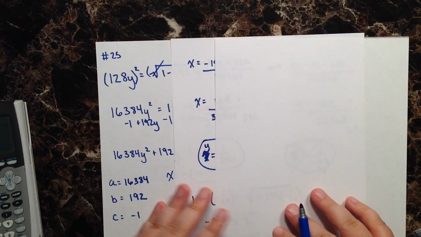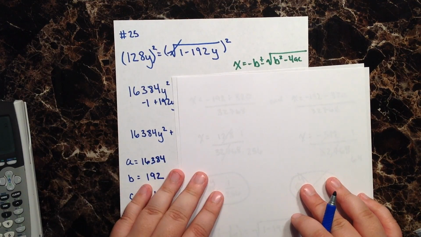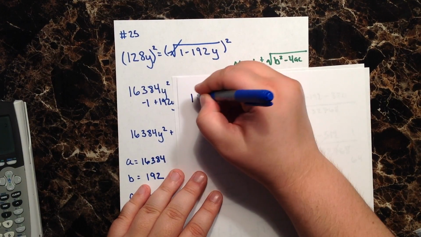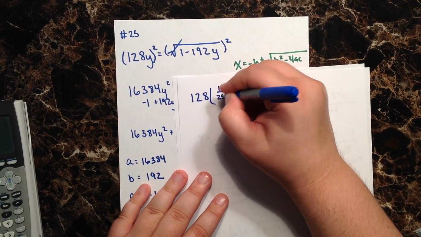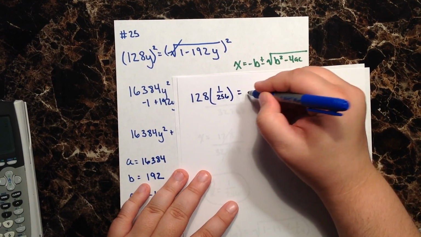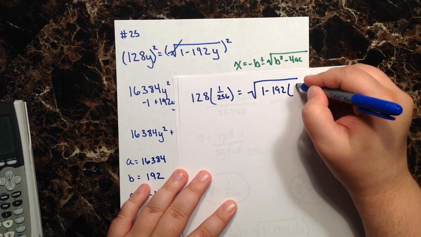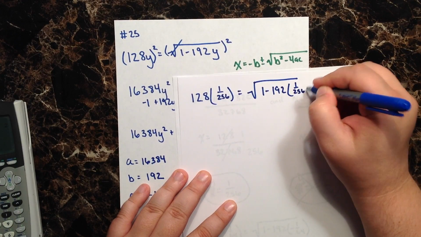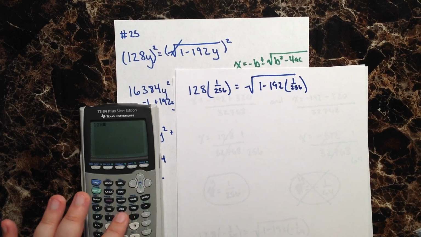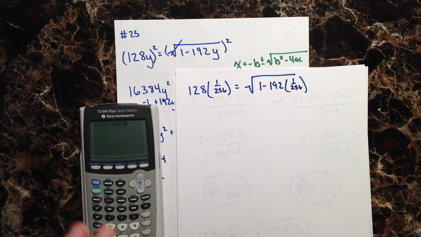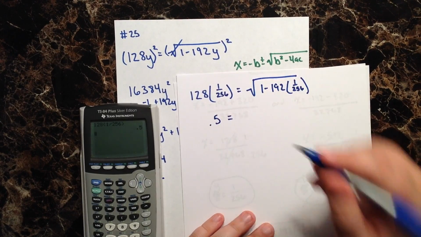All right, so I'm going to go ahead and plug in for my original. So I had 128 times 1 over 256 equals radical 1 minus 192, and then plug in. Well, let's see. On the left-hand side, 128 times 1 over 256 gives me 0.5, or a half.